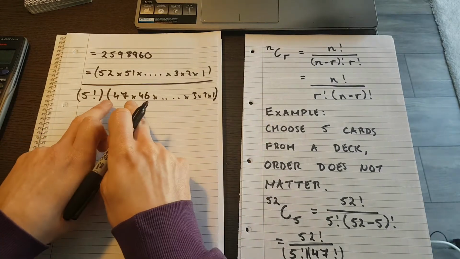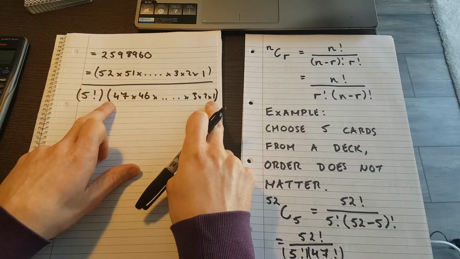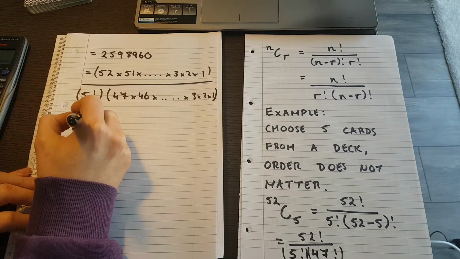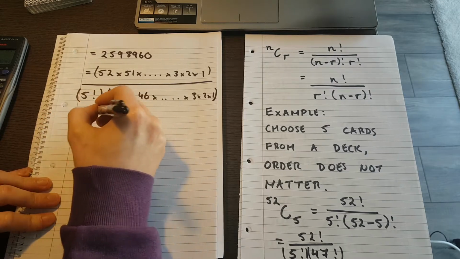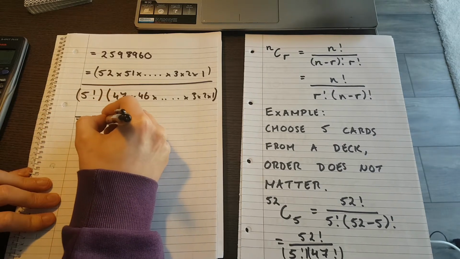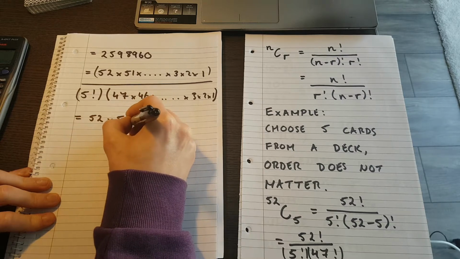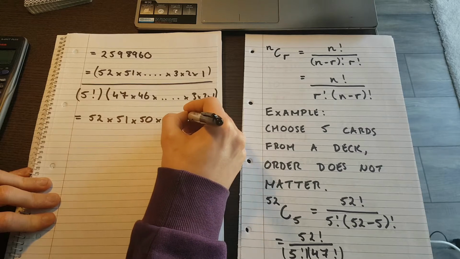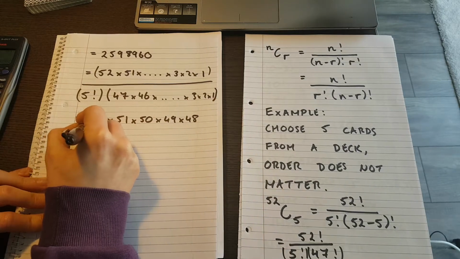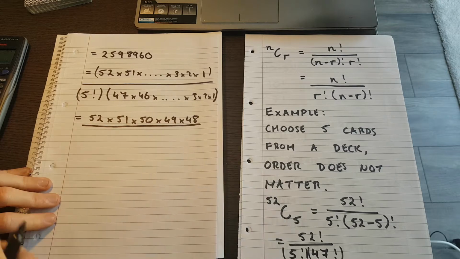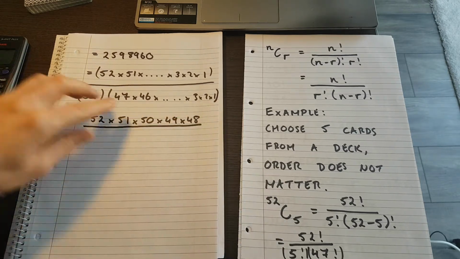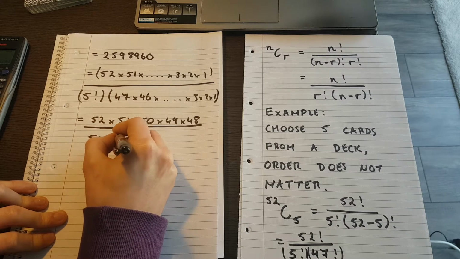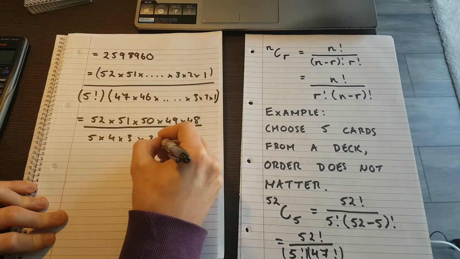Okay, and we can see that this 47 down to 1 is going to cancel with the 47 down to 1 on top. So what do I actually end up with? Well, on top here, I'm just going to have 52 by 51 by 50 by 49 by 48. That'll be the only thing that appears on top because it will cancel with all of this. And now all I need to worry about is the 5 factorial, which is 5 by 4 by 3 by 2 by 1.